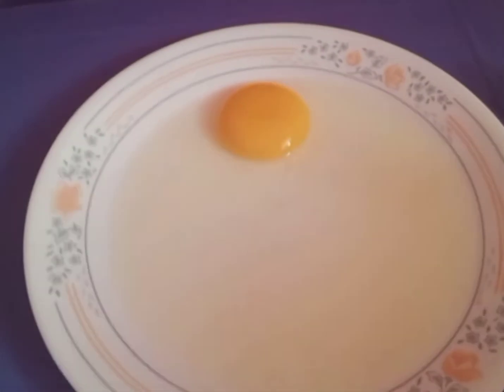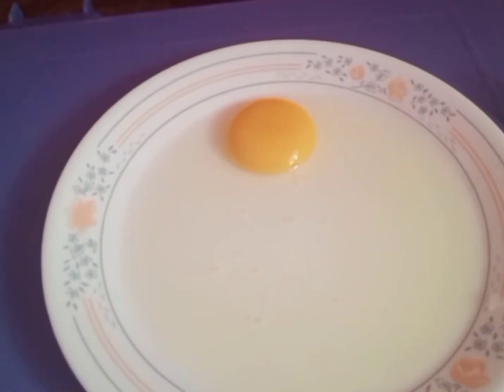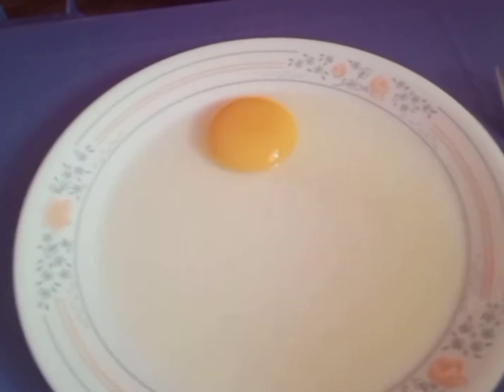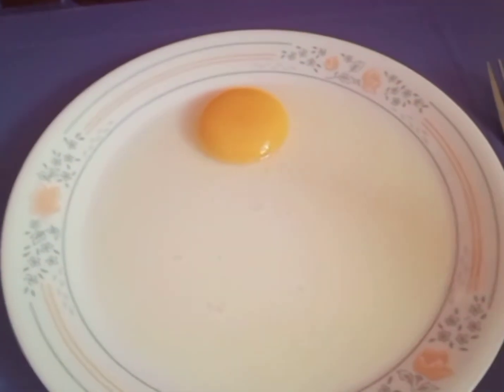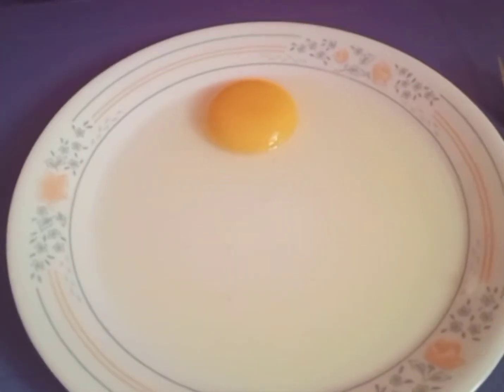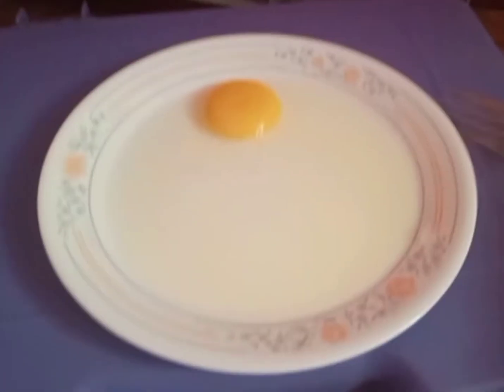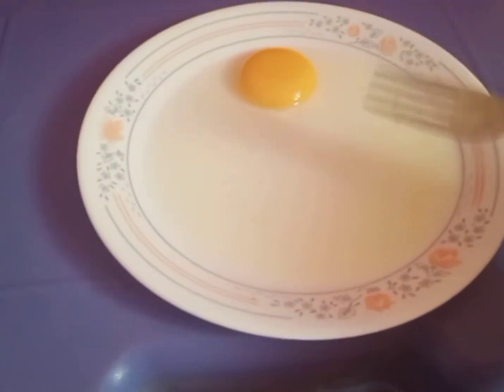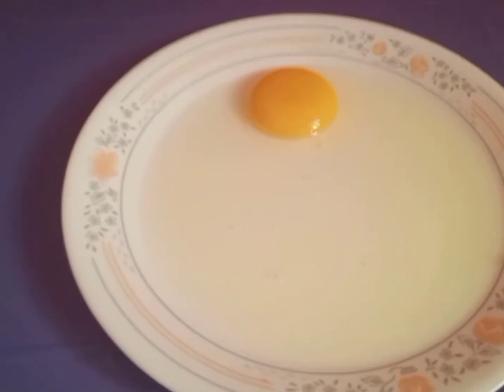Whenever an egg gets older, the thick albumin gets thinner and thinner by the day and ends up looking like this. Only thin albumin left.